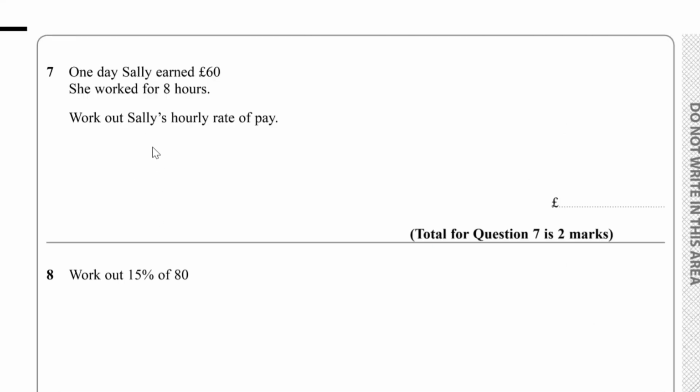Question number 7. One day Sally earned £60. She worked for 8 hours. We have to work out Sally's hourly rate of pay. So she earned £60 and she worked for 8 hours.